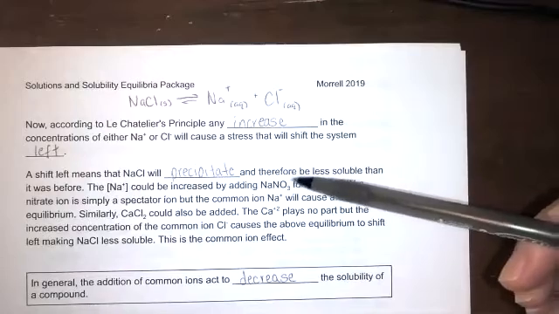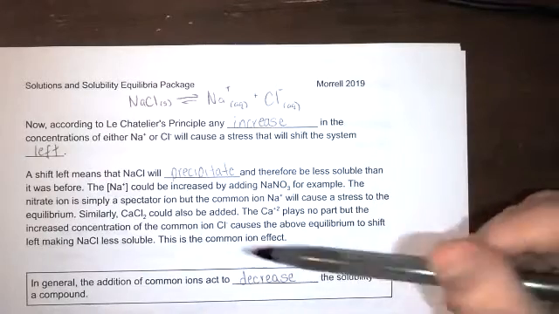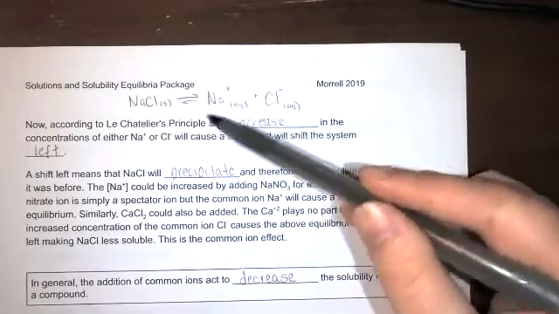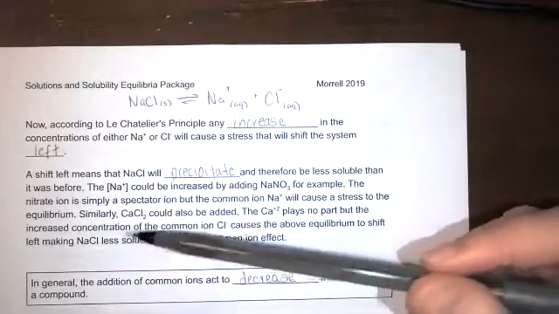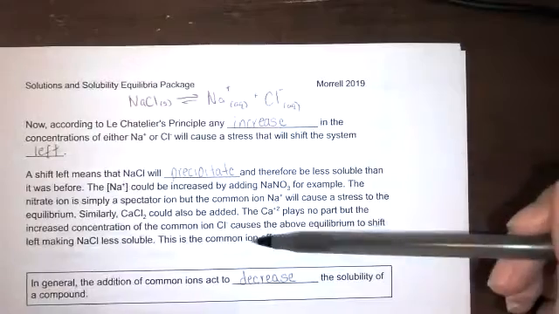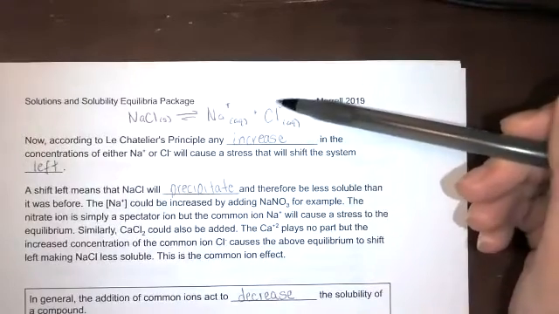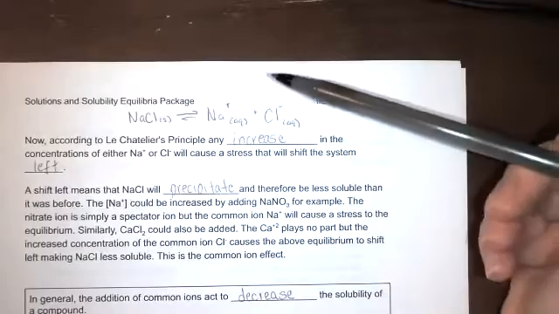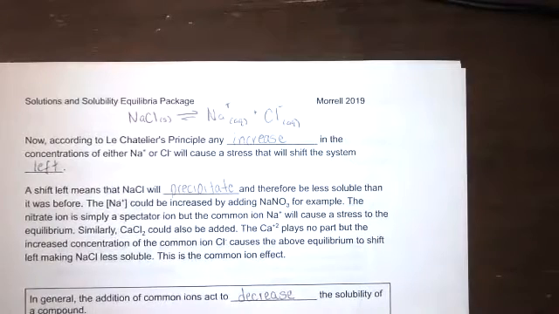So for example, an increase in the concentration of sodium could be implemented by adding some sodium nitrate, for example. Our nitrate ion and our sodium ion would dissociate. Nitrate is a spectator ion, but our common ion here is sodium, so that would be involved in this above equilibrium. Similarly, if I added some calcium chloride, my calcium does not react with any of this, but my chloride could be involved in my above equilibrium, increasing my chloride concentration and perhaps driving the reaction back to the left. So this is the common ion effect. We're going to work through a sample problem. It's quite long, but it does have many different parts to it.